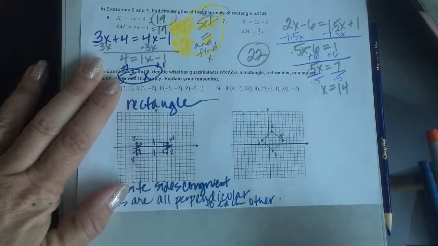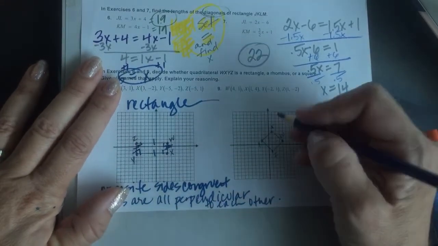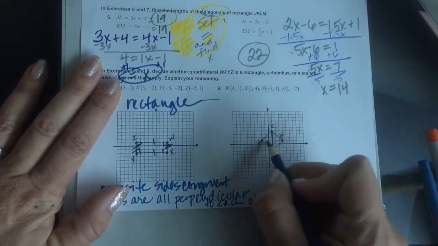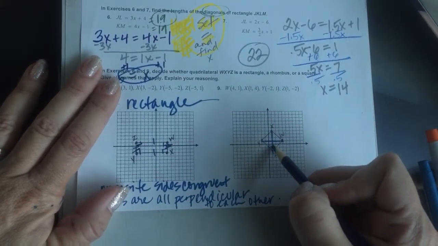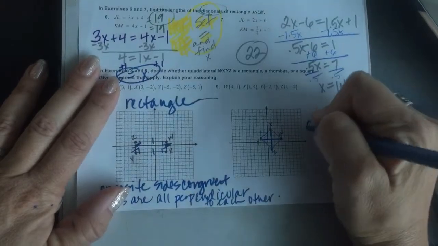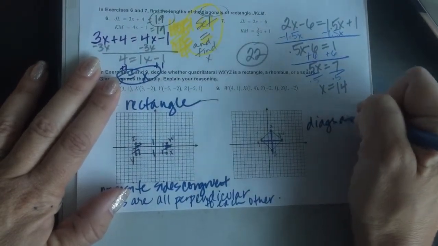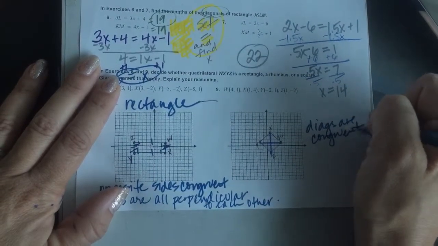In number 9, I actually noticed, before I started doing distance formula, that the diagonals of this figure are both 4. When I drew in the diagonals and said that the diagonals were congruent, both of them are equal to 4.